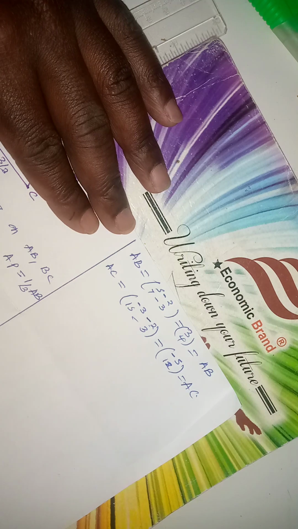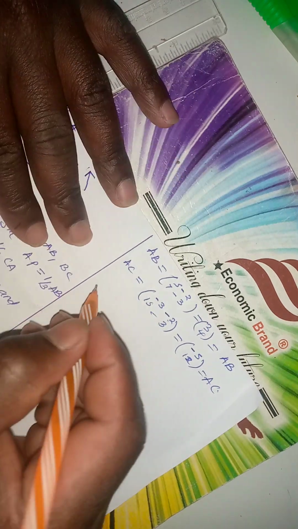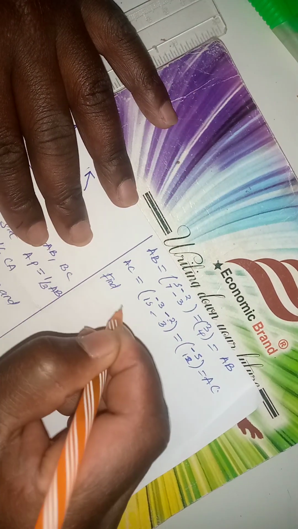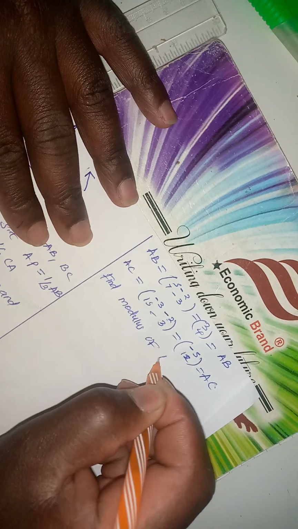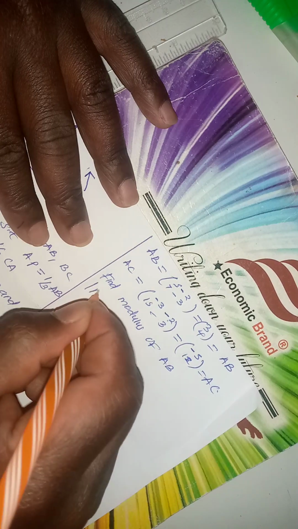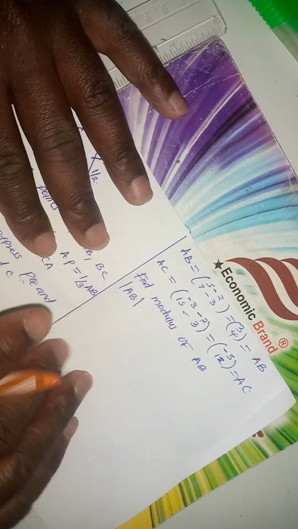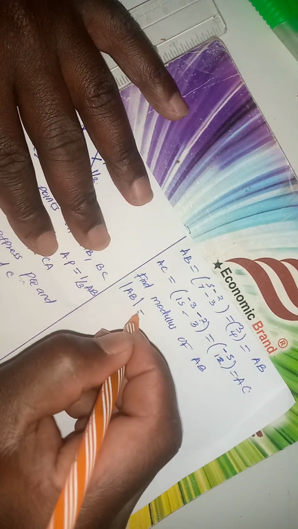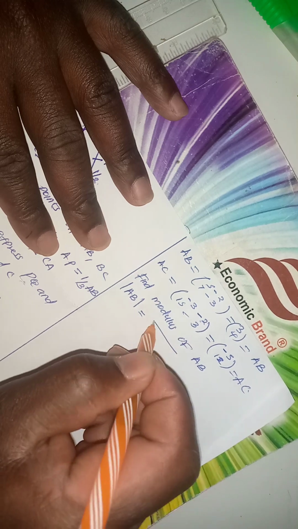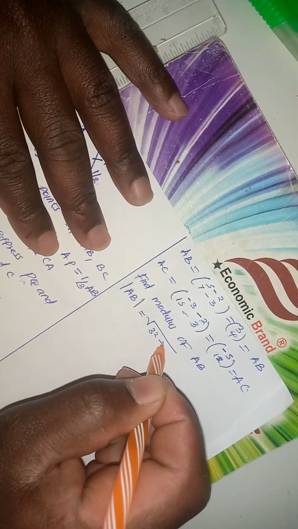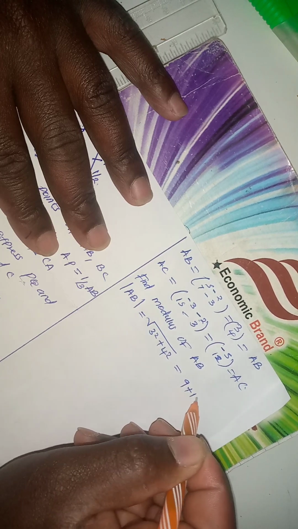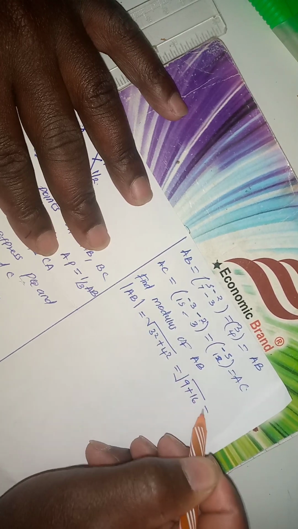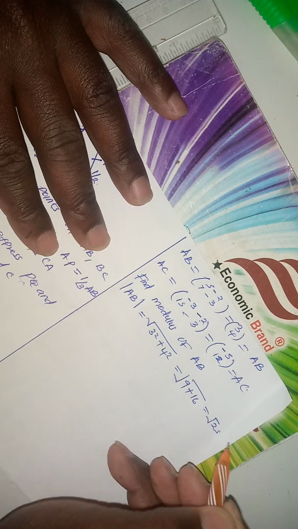Now we are told to find the modulus of AB. The modulus of AB is equal to the square root of 3 squared plus 4 squared, which is 9 plus 16, the square root of 25.